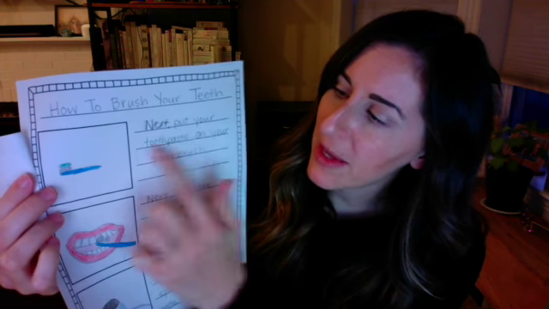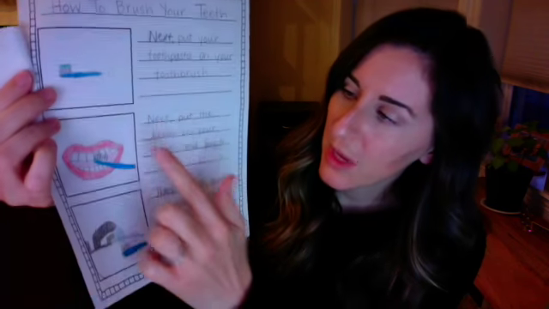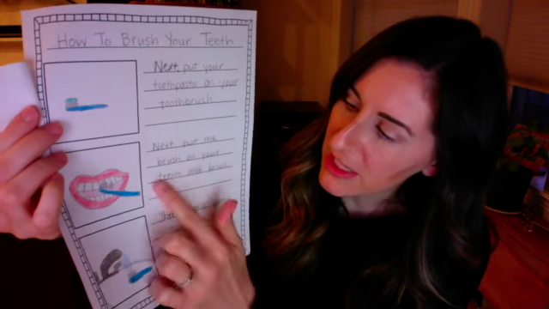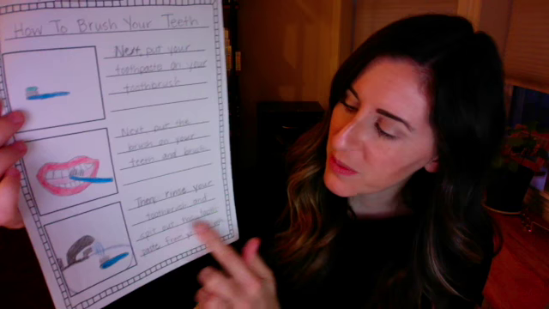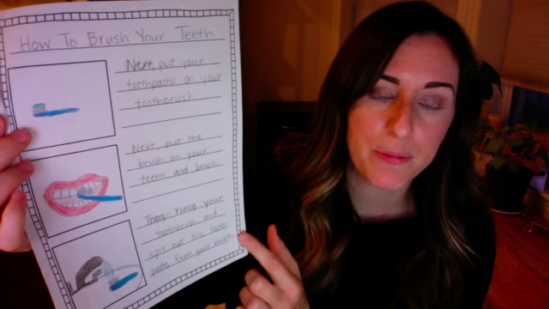First, put your toothpaste on your toothbrush. Next, put the brush on your teeth and brush. Then rinse your toothbrush and spit out the toothpaste from your mouth. Okay, so you get the idea of how to brush your teeth when I read you those things, right?